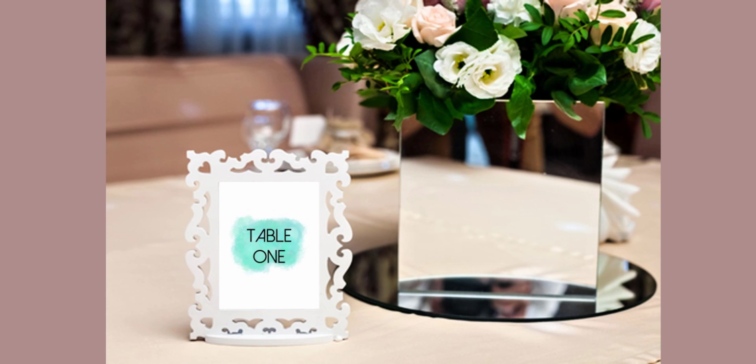You can place the table numbers in frames, in table name holders, or on stands, such as miniature easel stands.